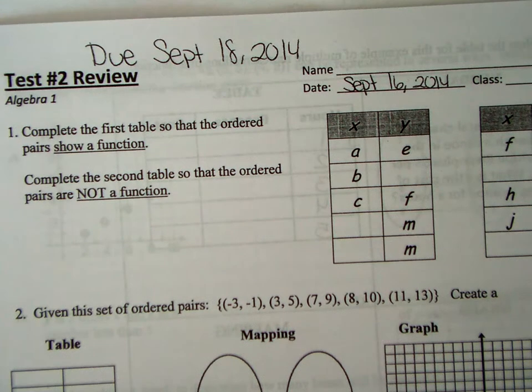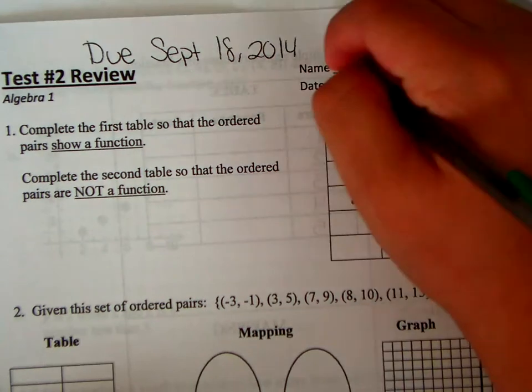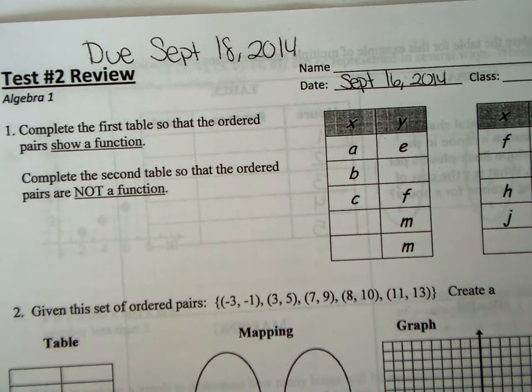Okay, so we're going to be doing test number 2. So first thing, make sure you put your name and the class period on your paper. So do that right now.